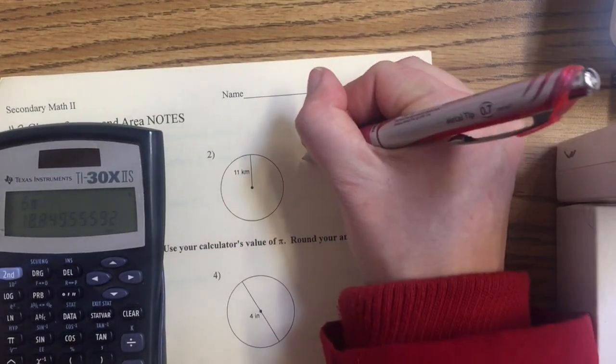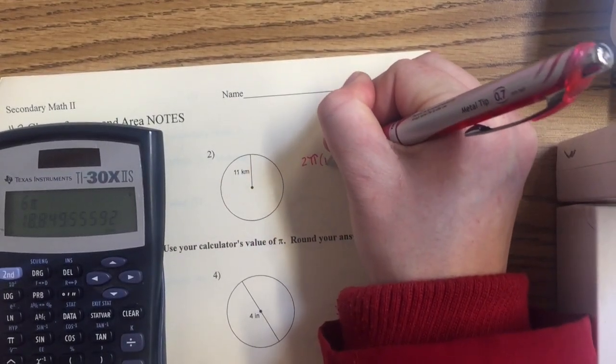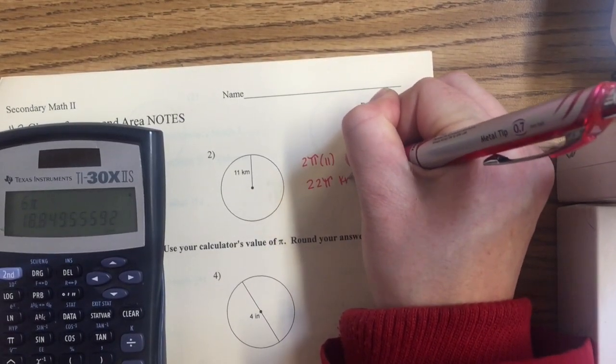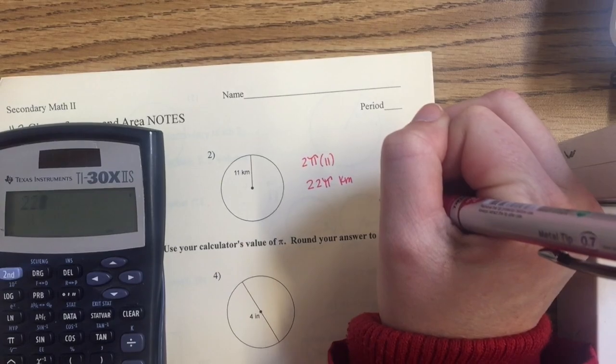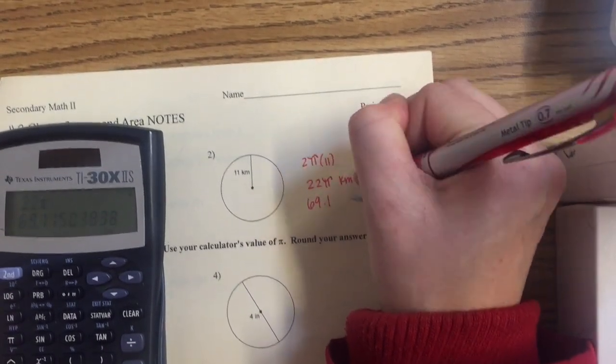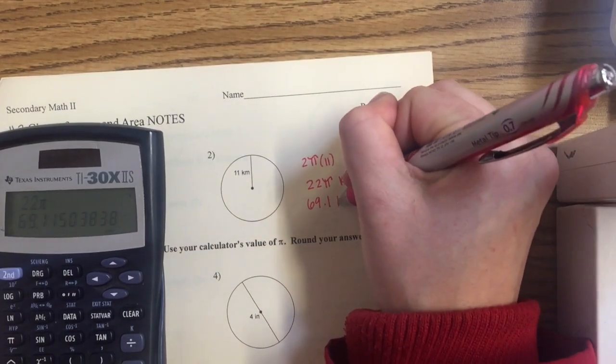On number 11, 2 pi, I plug in 11. That would be 22 pi kilometers. 22 pi, enter, is 69.1 kilometers.